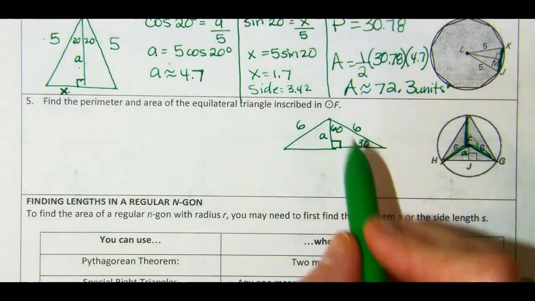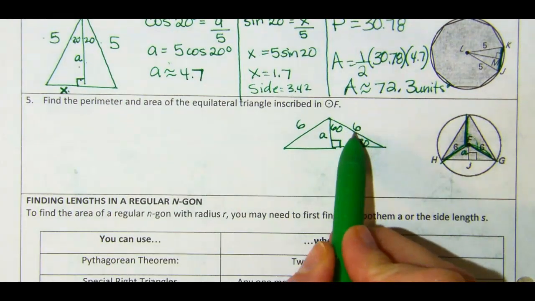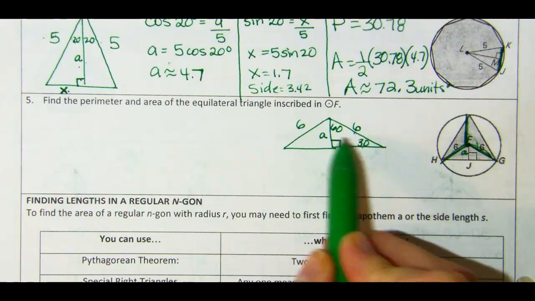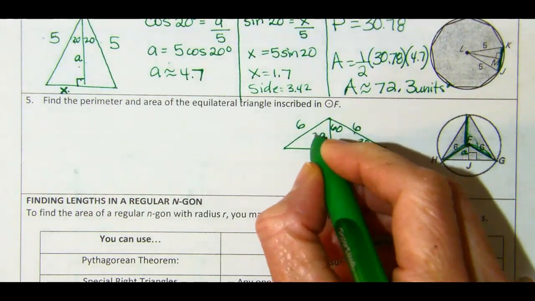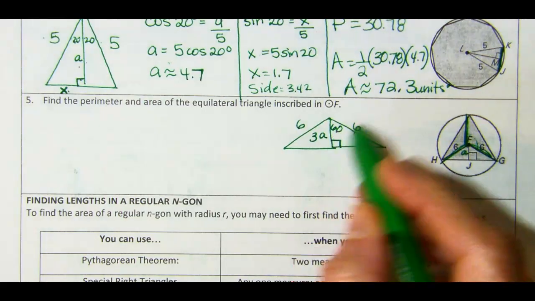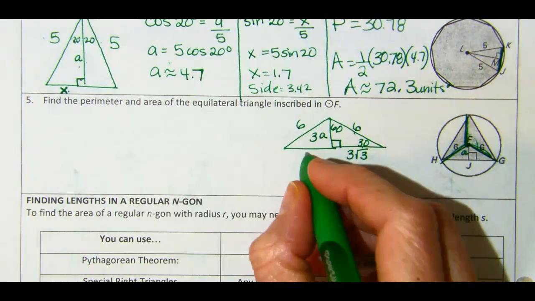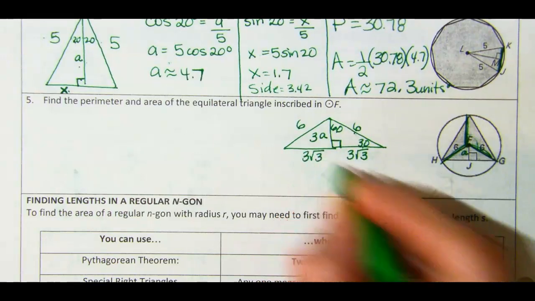But remember our rules. If the hypotenuse is 6, then the short side opposite of 30 is going to be half of that, and the long side is 3 square root 3. So that would make this one 3 square root 3.